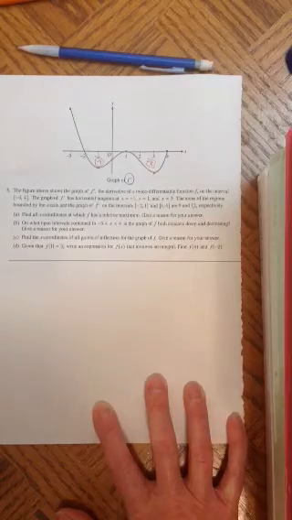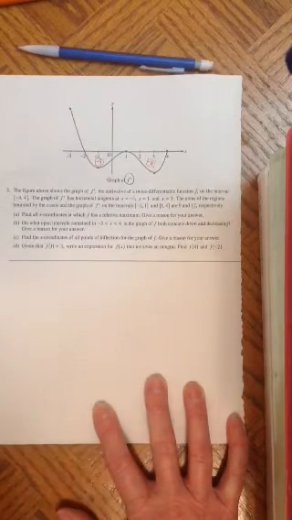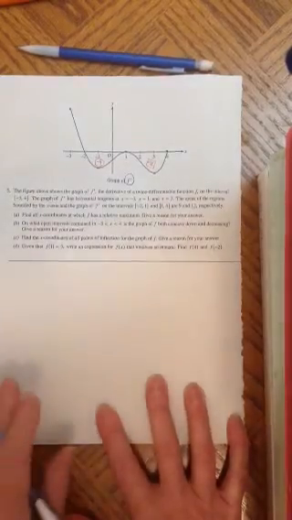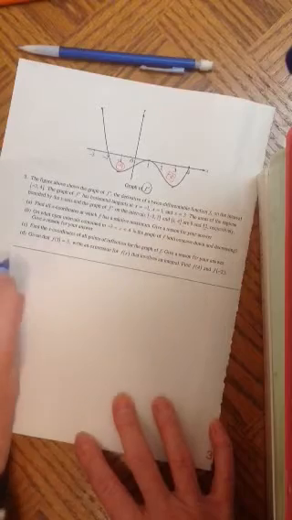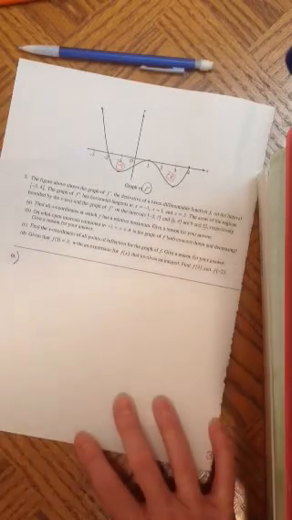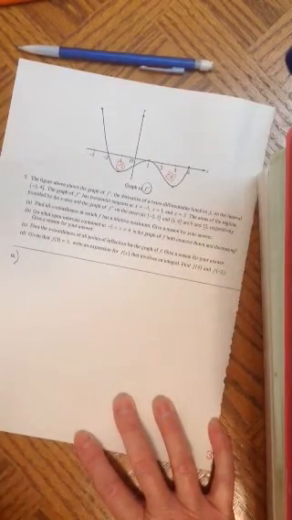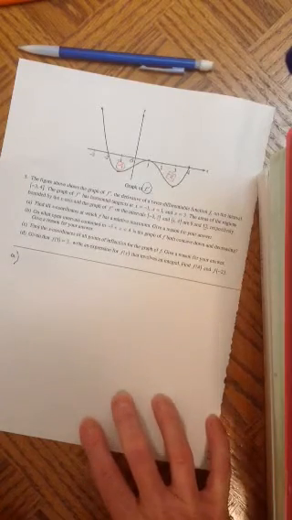All right, so part A says find all of the x-coordinates where f has a relative maximum and give a reason for your answer. I'm just going to turn this a little bit this way. I have to keep an eye and make sure you can see what I'm writing down here. So for part A, where are you going to have a relative max?